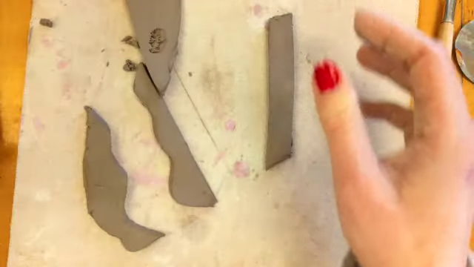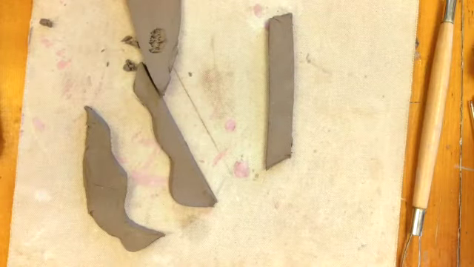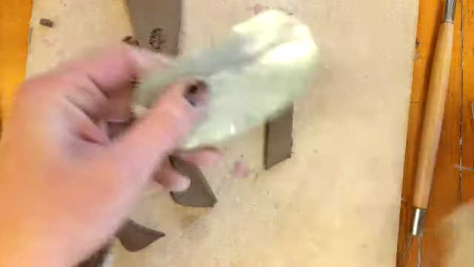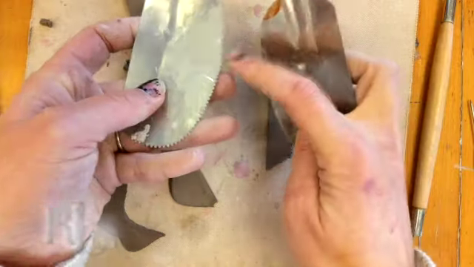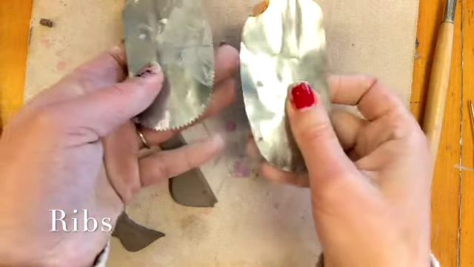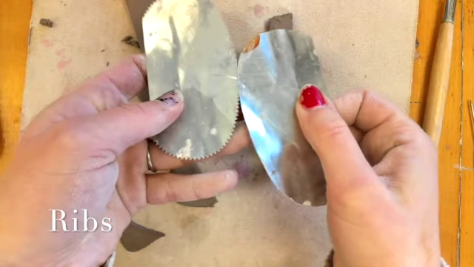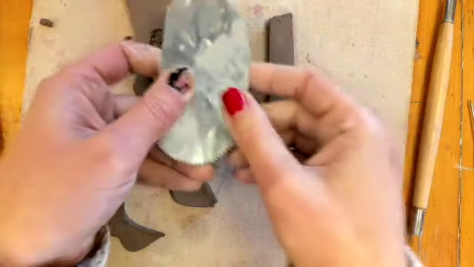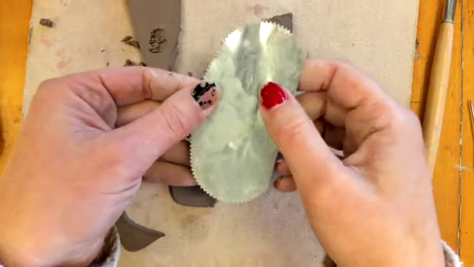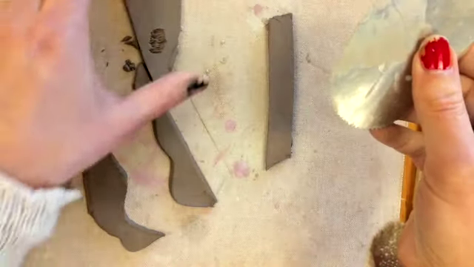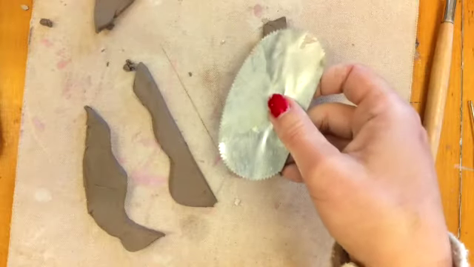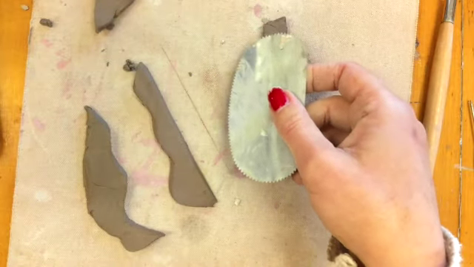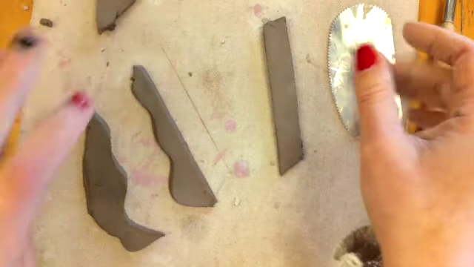All right. Next, let's look at these tools. These are called ribs. Some are serrated, like this one, and some are smooth. Some are also made out of rubber and wood. These happen to be metal ribs. And when I say rib, I'm saying rib like R-I-B, like the ribs inside of your body. What these tools are great for is scratching and slipping, and joining pieces of clay together.